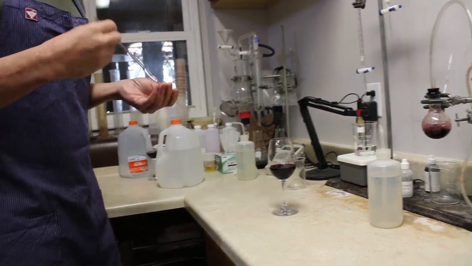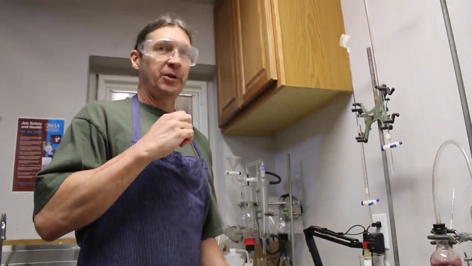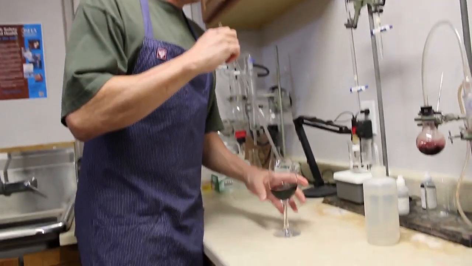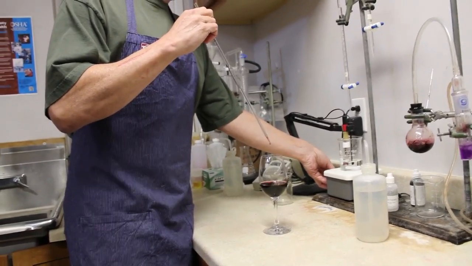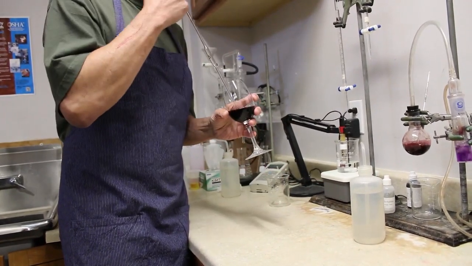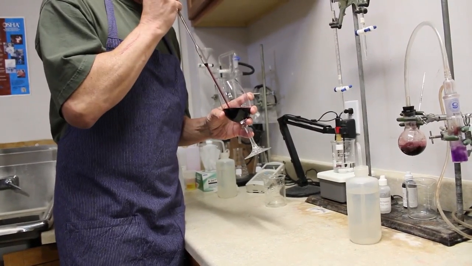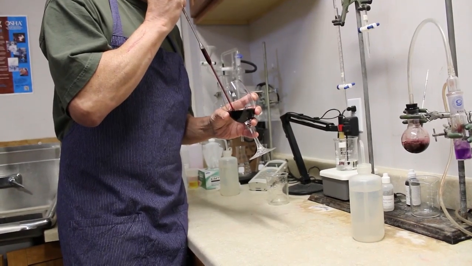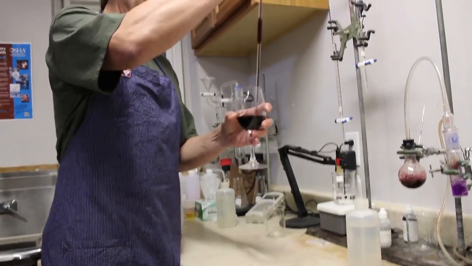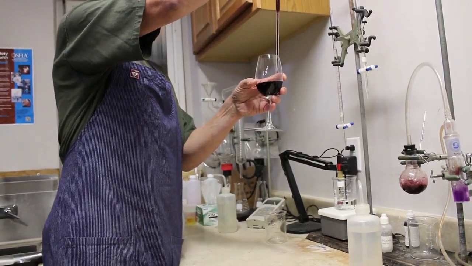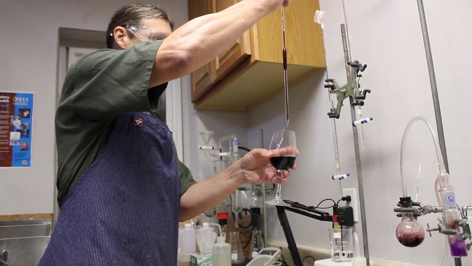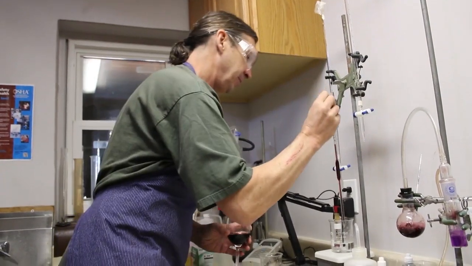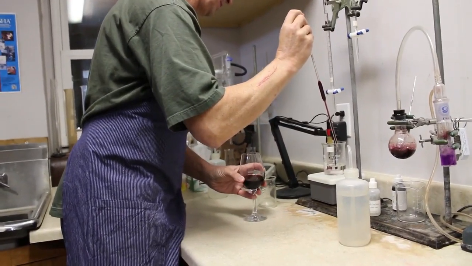And of course, if this were a chemical, I wouldn't be using my mouth, I'd be using a suction. But this is wine. If a little got in my mouth, I don't think it's the end of the world. Might be a good thing. So I'm looking for exactly 5 mils. And then I will add it to my water.